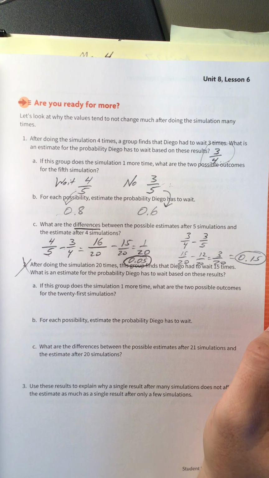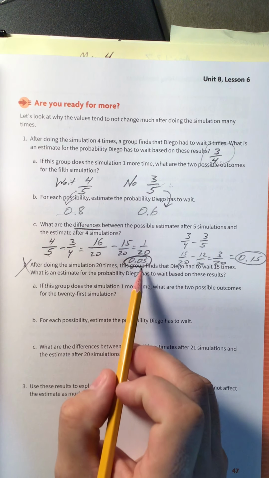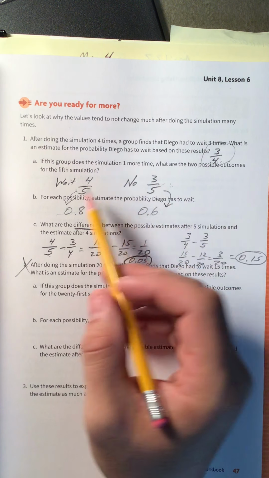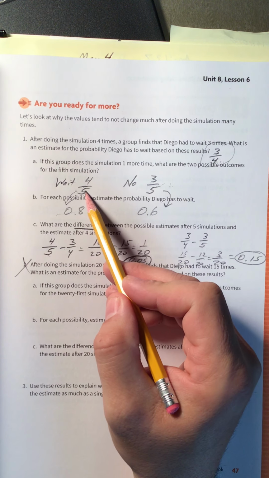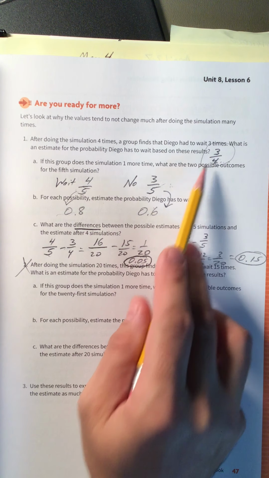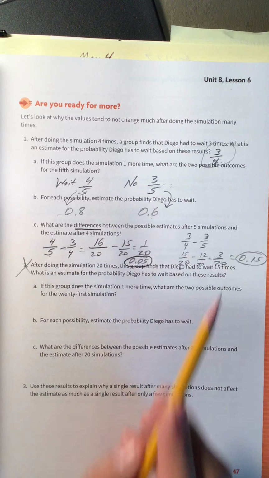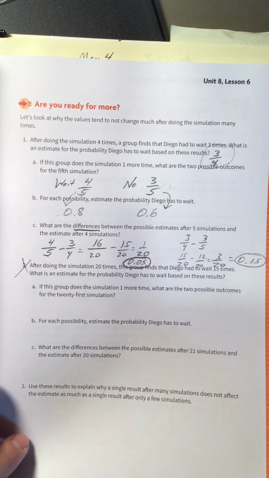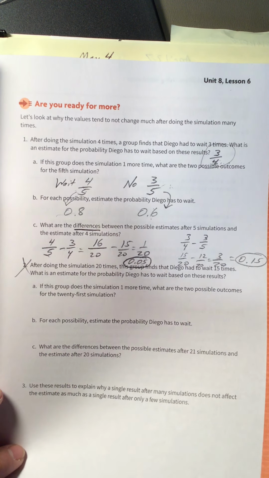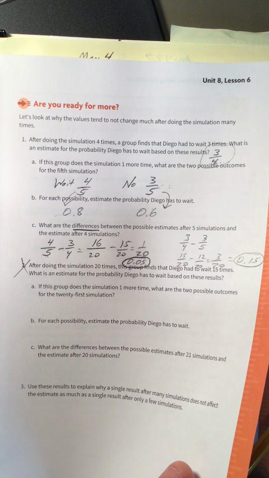Okay, so that's a 5% difference. That's how much this one's going to go up, 75% to 80%, compared to this difference, which was 75% to 60%, which is a 15% difference. Again, the key is the more trials you can do, the more accurate your simulation will be.